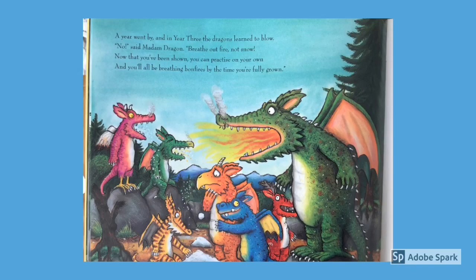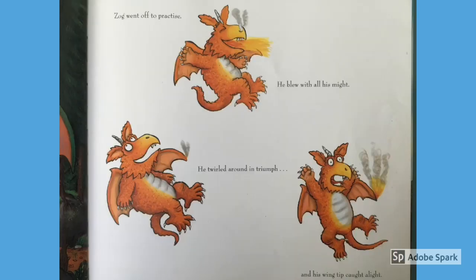A year went by, and in year 3, the dragons learned to blow. "No," said Madam Dragon, "breathe out fire, not snow. Now that you've been shown, you can practice on your own, and you'll all be breathing bonfires by the time you're fully grown." Zog went off to practice. He blew with all his might. He twirled around in triumph, and his wing tip caught alight.